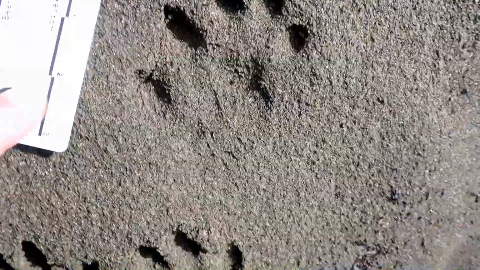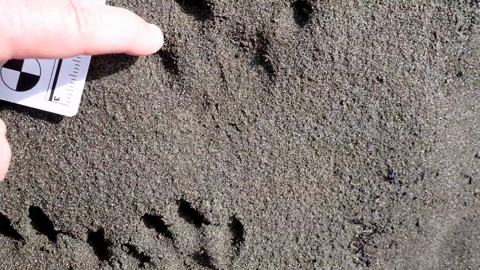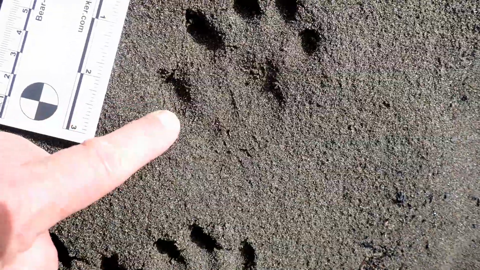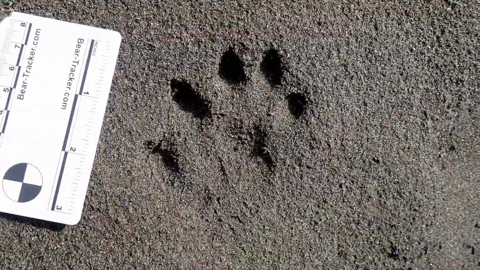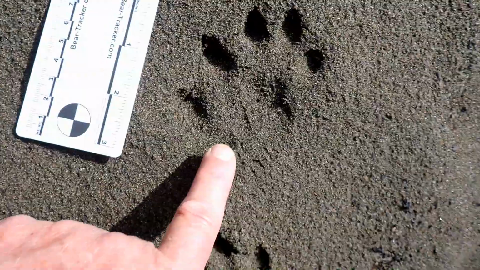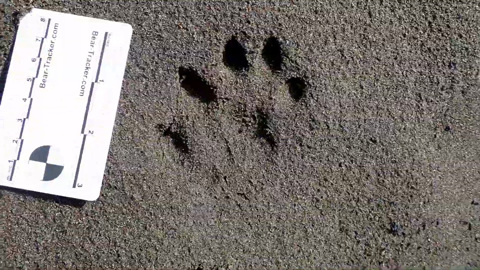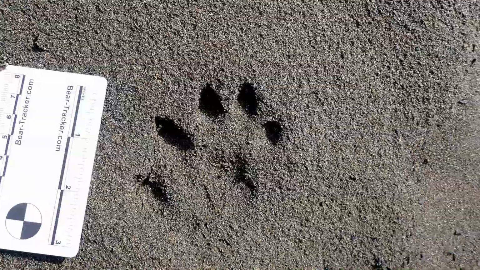But on this one, it's way further back. So on the front, it was up here. On the hind one, it's dropped further back in the foot towards the back of the animal. So there's a longer heel on these that doesn't always show. I'll show you one in a minute.